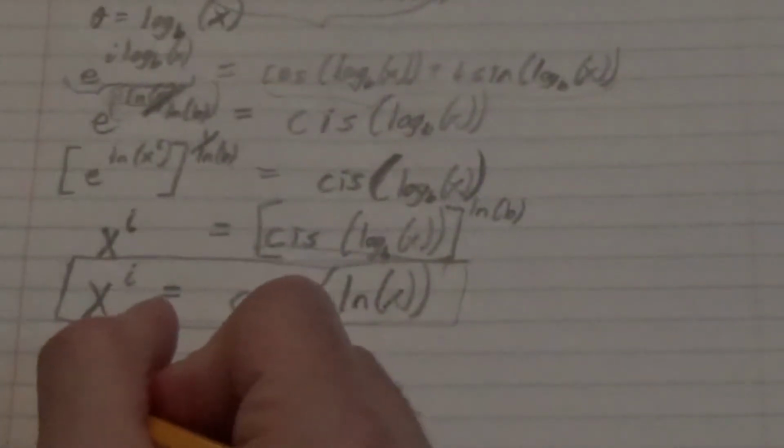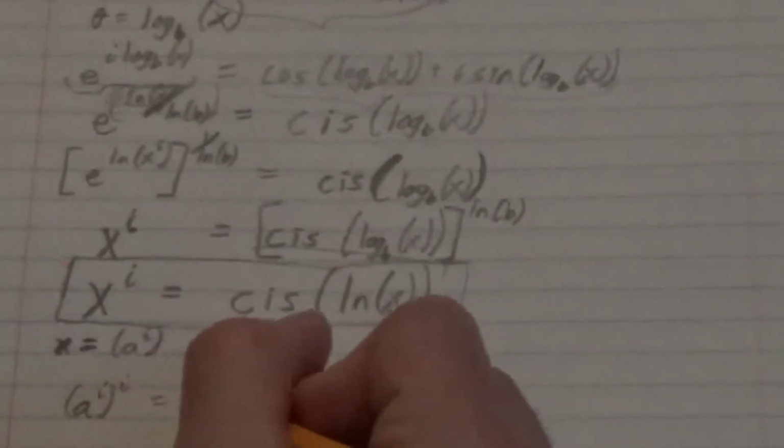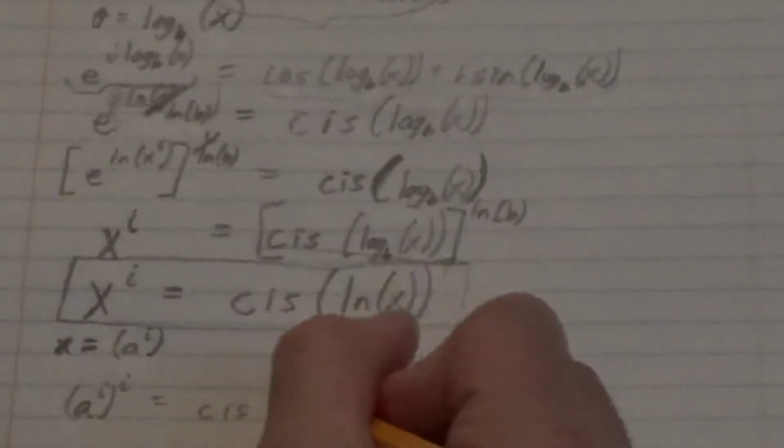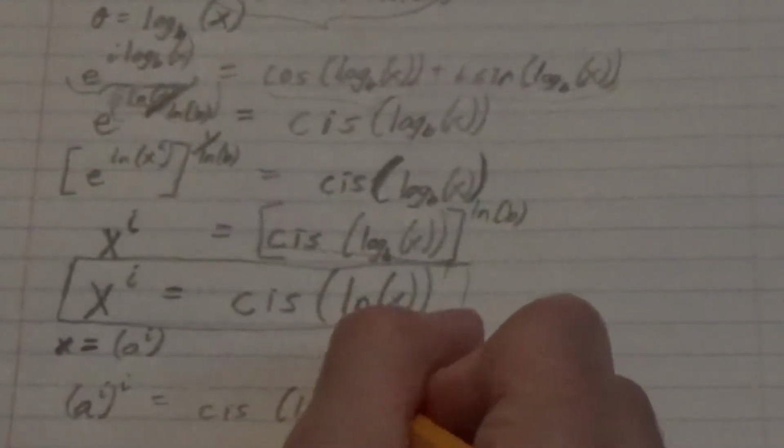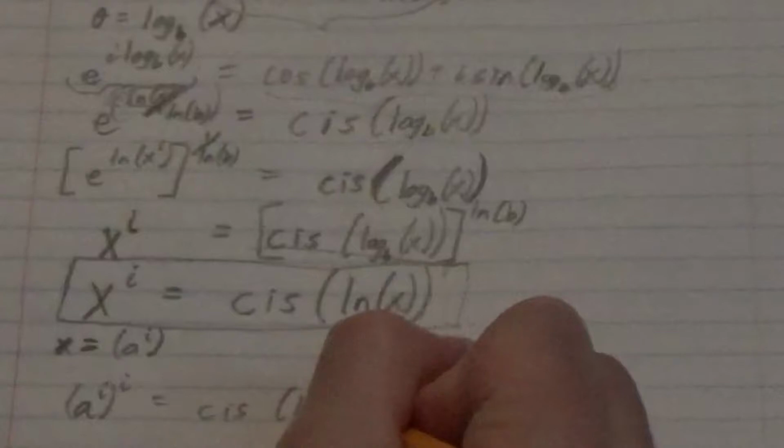So presume that x is expressible as some number a to the i. So we have a to the i equals cosine i sine of ln of x. But x in this case, remember, is actually a to the i. So that's interesting.